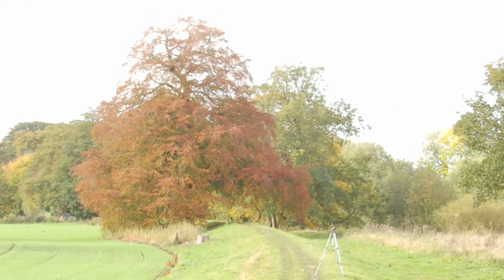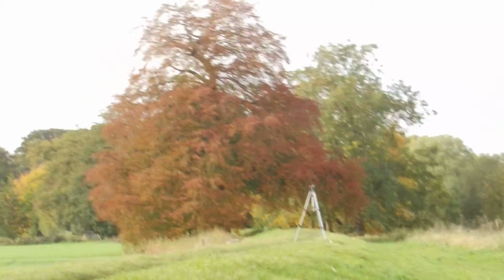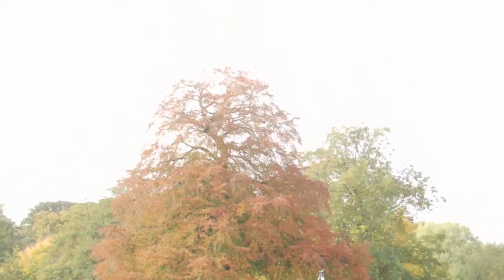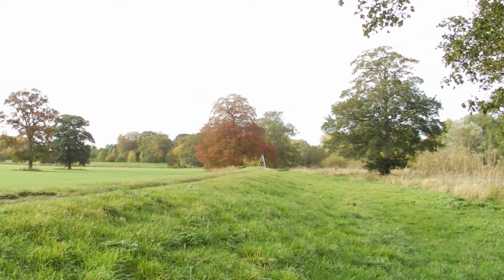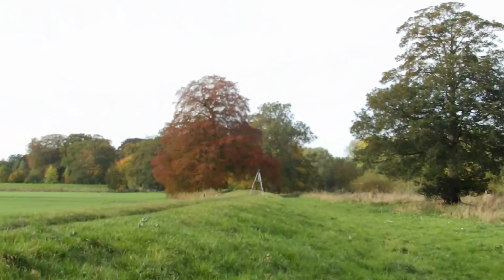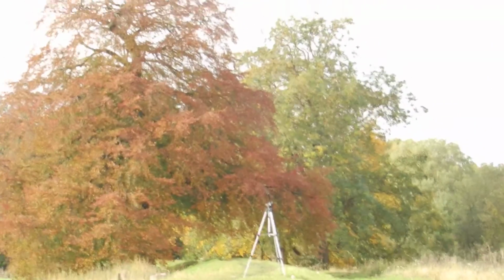If I zoom in so it looks like where I was, I'm going to have to go down the side here to get the angle. Relative to the tree, the tripod now looks tiny. And can you tell how far apart those two trees are? Really?